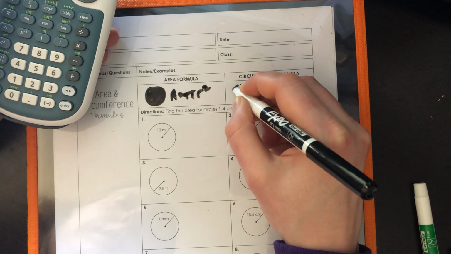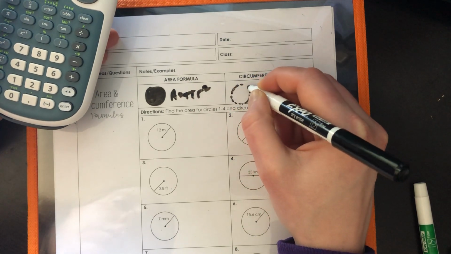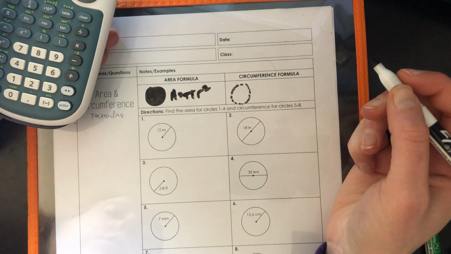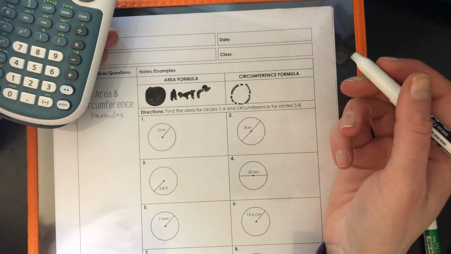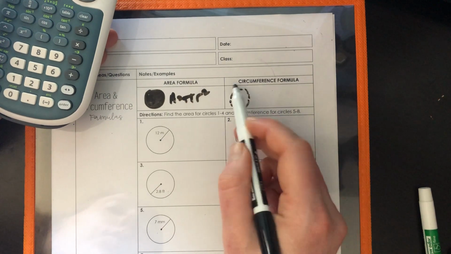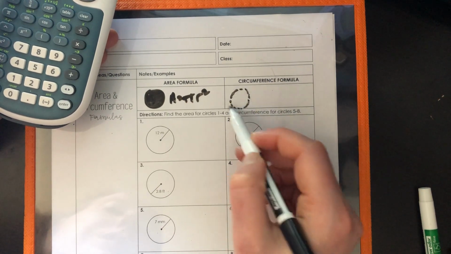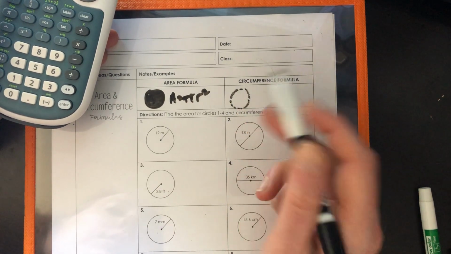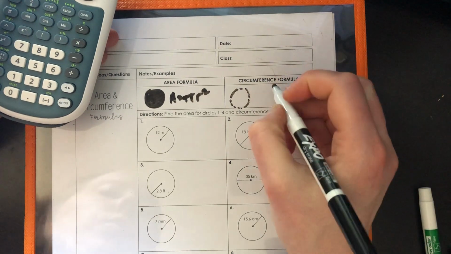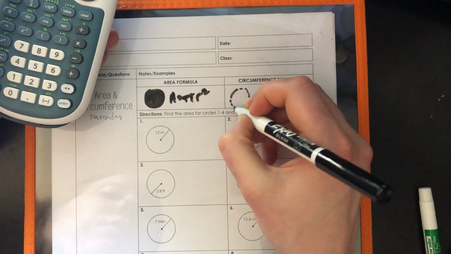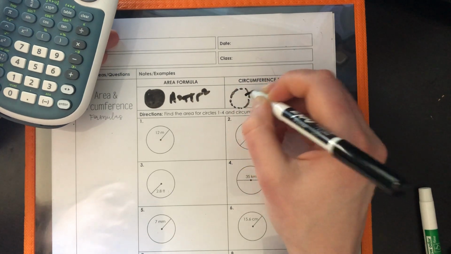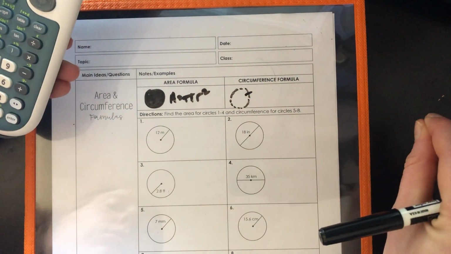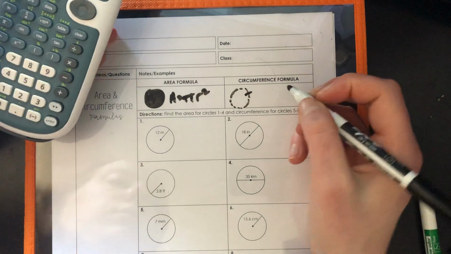Circumference, well, that's the distance around the circle. Circumference is like perimeter of shapes, but we use a fancy word, circumference, which still means the distance around the circle. It's a perimeter. So to find the length of the pizza crust, if I were to cut this in half and then stretch it out, what would the length be of the pizza crust?